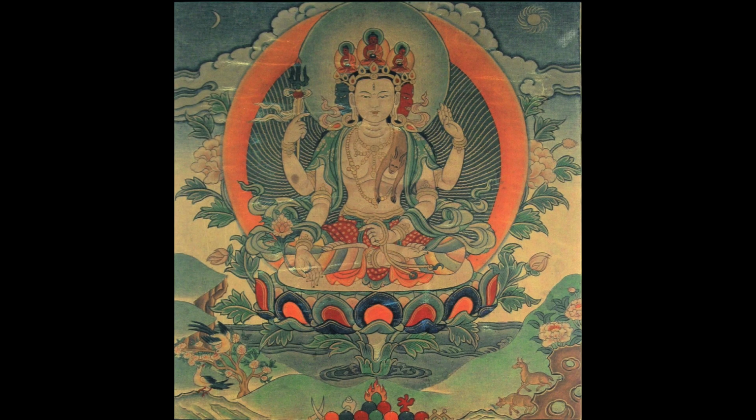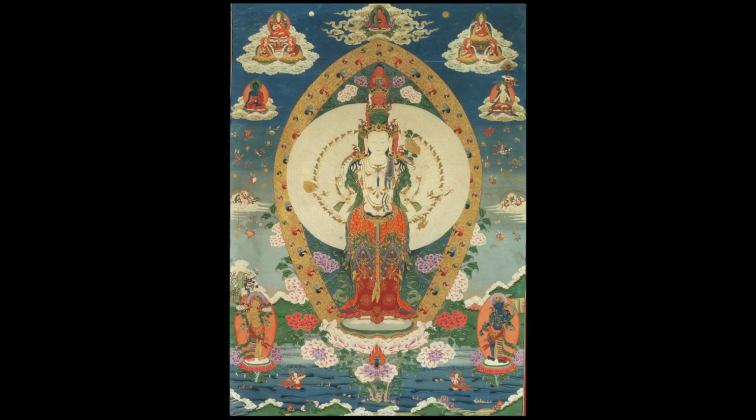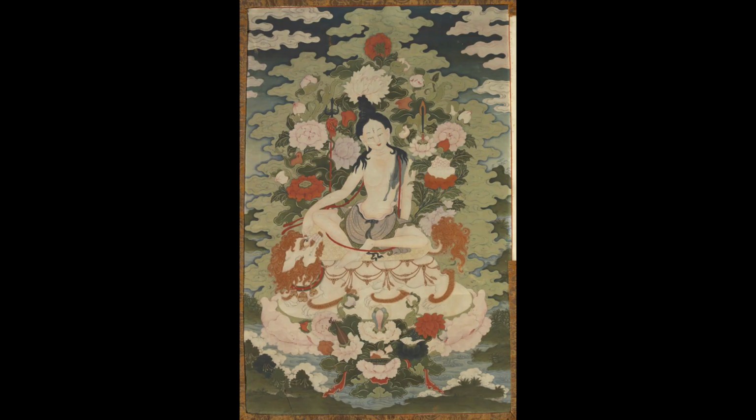Now, these 6 main forms are what is most popular in art. And they are Amoghapasha, Chaturbhuja, 11 faces, 1,000 arms, Jinasagara, Khasarpana, and Simhanada. Now, the Amoghapasha is the unfailing lasso. The Chaturbhuja, chatur is 4, bhuja arms, the 4-armed Lokeshvara. 11 faces, 1,000 arms, self-explanatory. Jinasagara is the ocean of conquerors. Khasarpana is the sky-flying form of Lokeshvara. And Simhanada is the lion's roar. These are really the main forms of Lokeshvara that one finds in painting, sculpture, and murals.